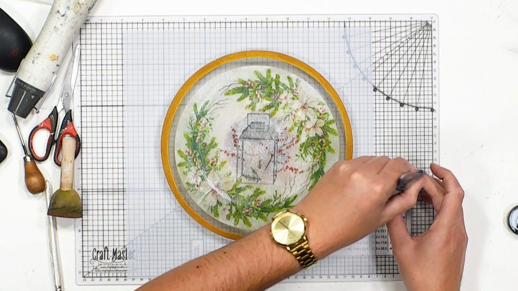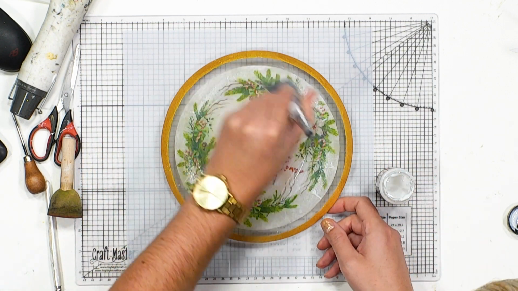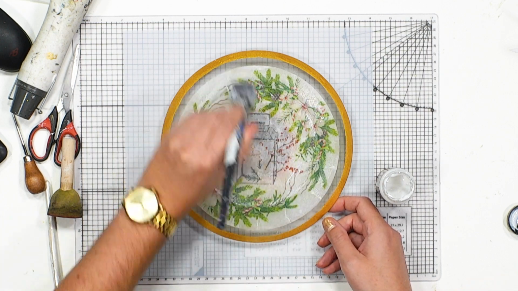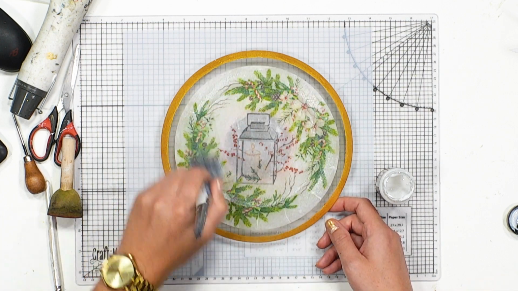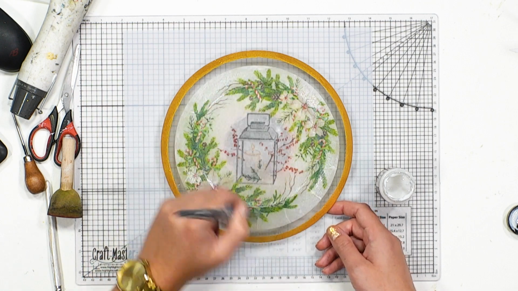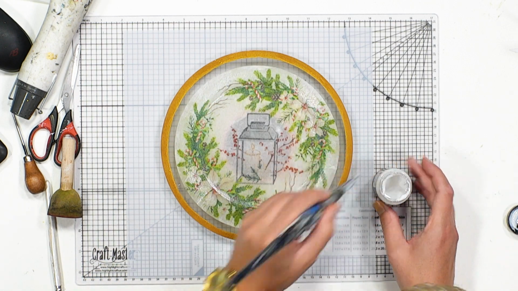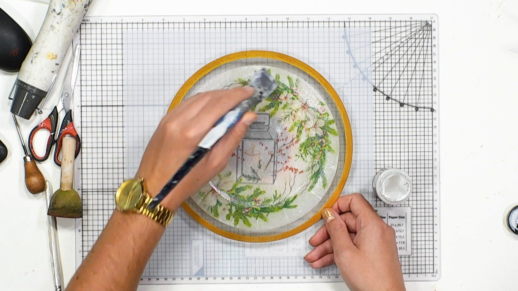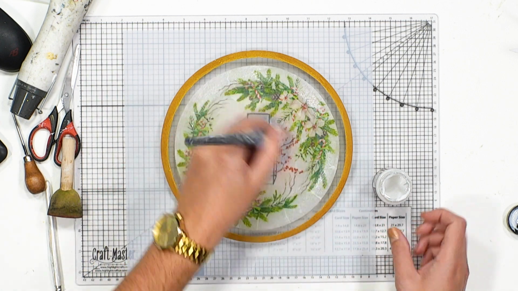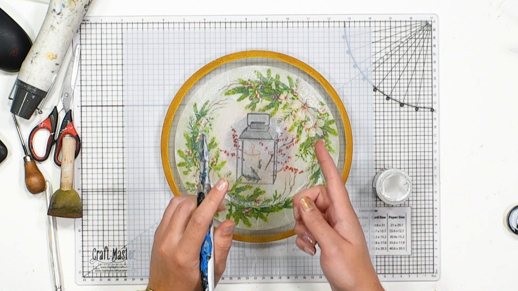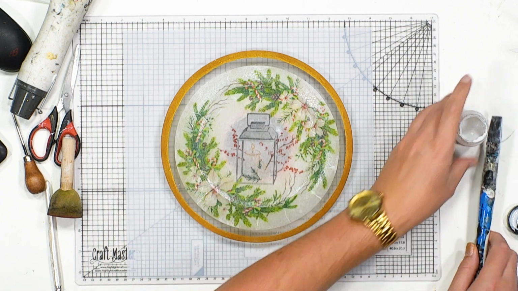The reason why you want to do that quick drying process first after you've sponged it is you don't want any of your inks to bleed. Now the glue has a much lower water content, so it will prevent that from happening. But if you were to oversaturate, so add too much glue or start to spread it around whilst it was still wet, you could encourage the ink to start bleeding. So that will prevent that from happening.